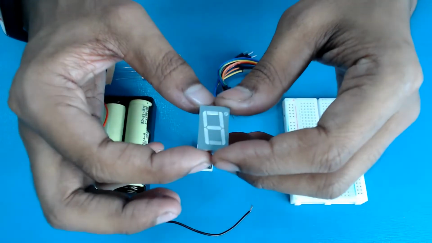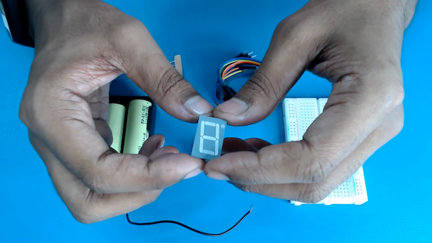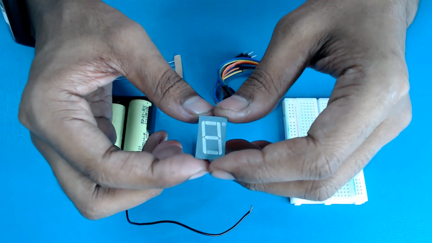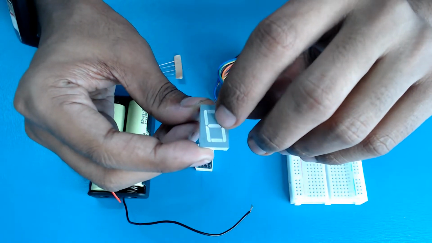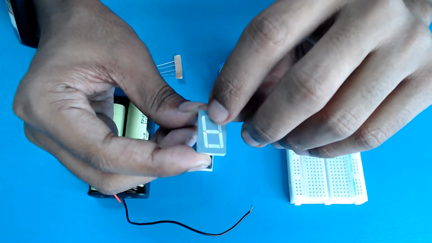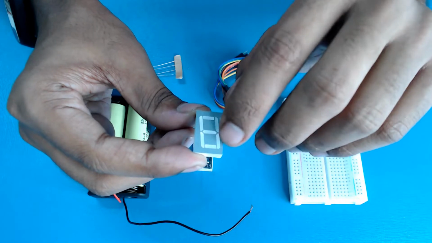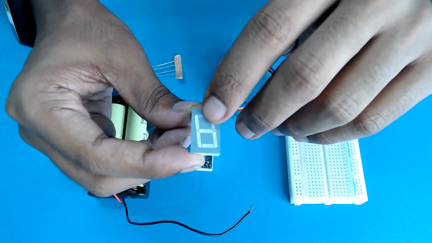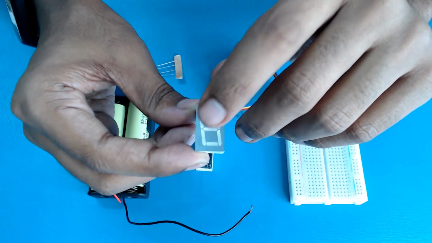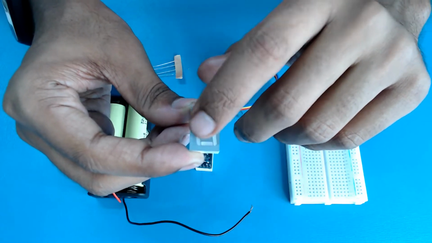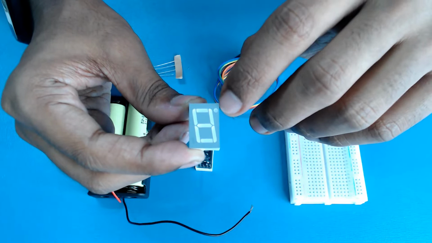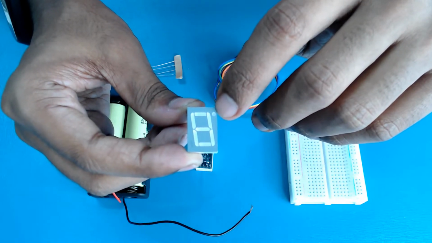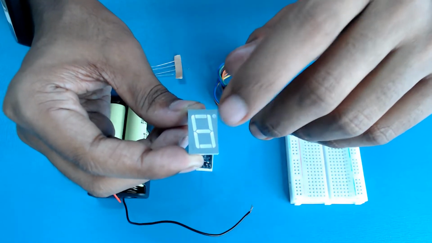Now, as I've told you, it is a 7 segment display, so it has 7 segments. If you see carefully, we have these 3 lines in the middle, 1 2 3, and after that we have these 4 lines in front of them. So 3 plus 4, we have 7 segments. These are the 7 LEDs which we can glow. But apart from these 7, here you can see we also have one dot. So we can actually glow 8 LEDs here.